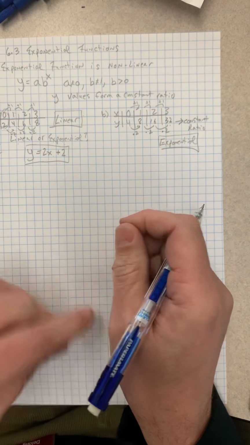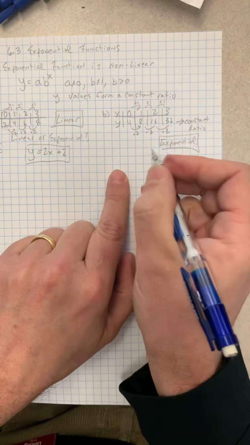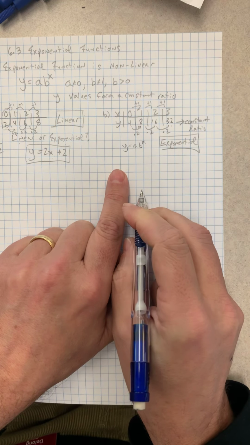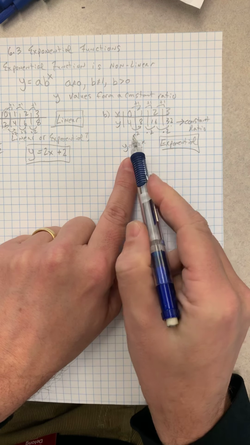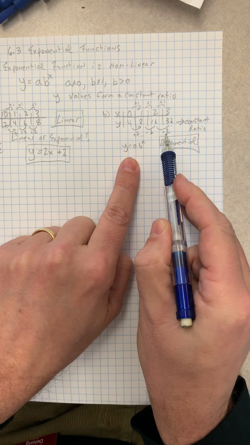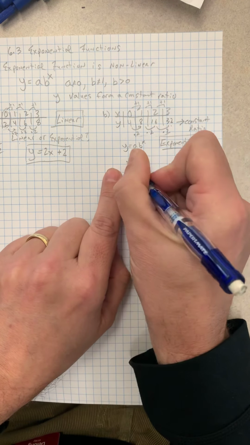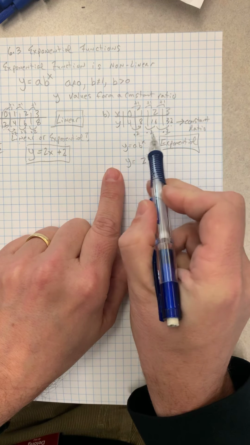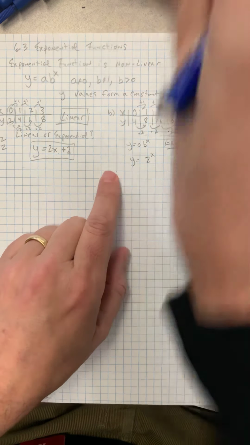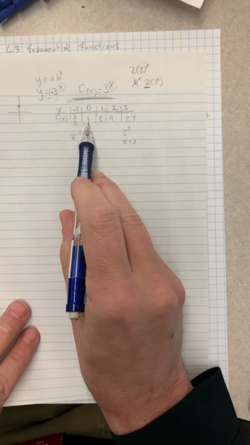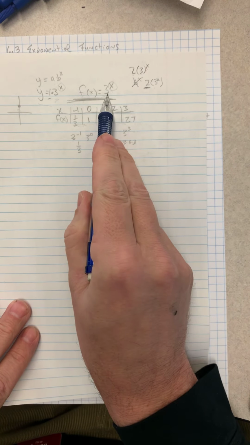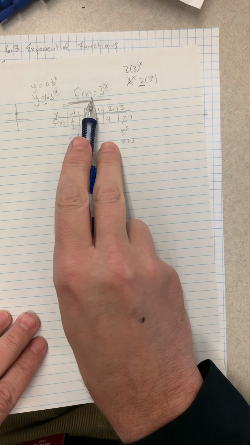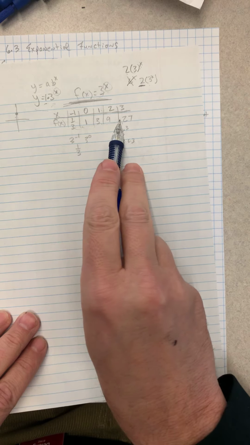Now, let's write this function with exponential. And remember, we are going to use y is equal to a times b to the x, because that's what form it has. This b here tells you what that ratio is. So this is y is 2 to the x, because it's doubling each time. In this example here, it tripled each time because that was a 3. So your b is 3 here. That's why this function is 3 to the x, because it's tripling.